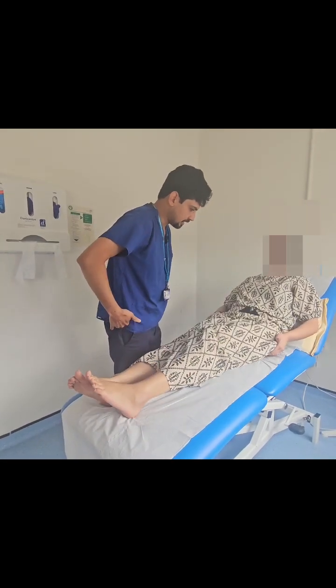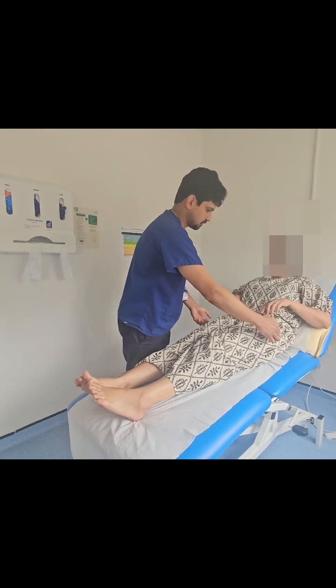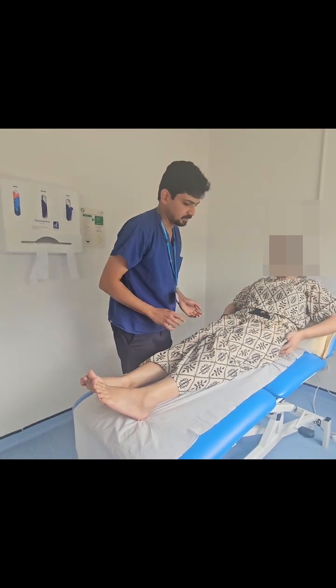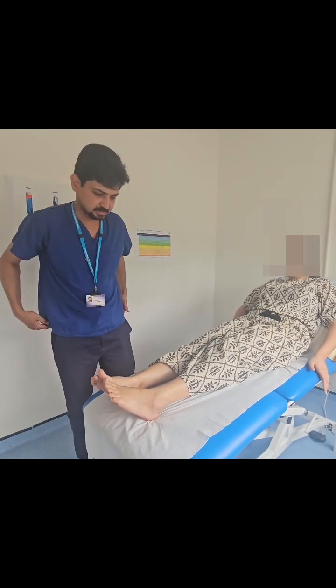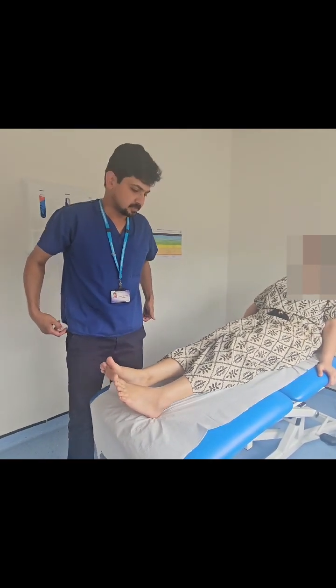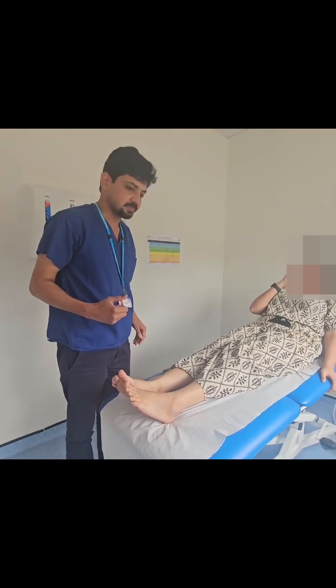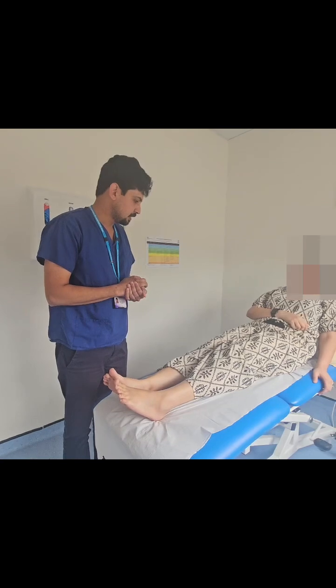So we'll assess for any evidence of trochanteric bursitis. Is it okay if I press the sides of the hips? Any pain there? Yeah. So she's having some mild tenderness around the site of the greater trochanteric bursa, which is again part of the manifestation of the seronegative rheumatoid arthritis.